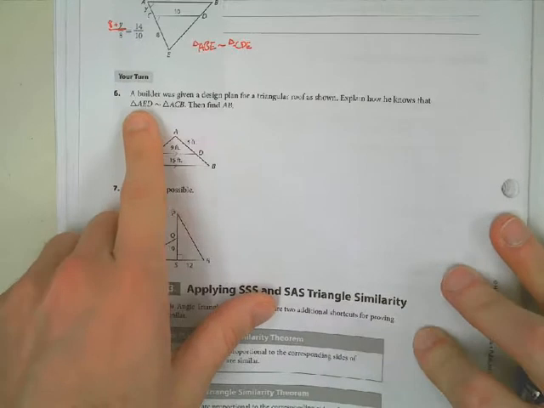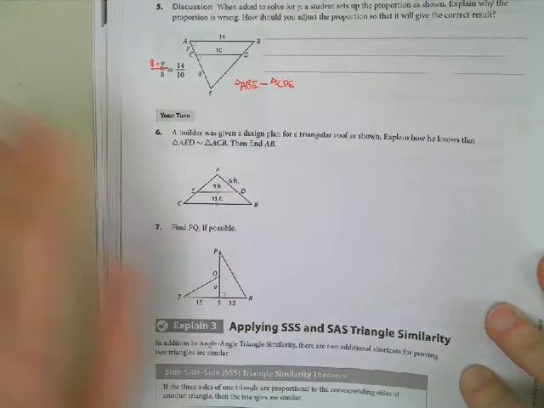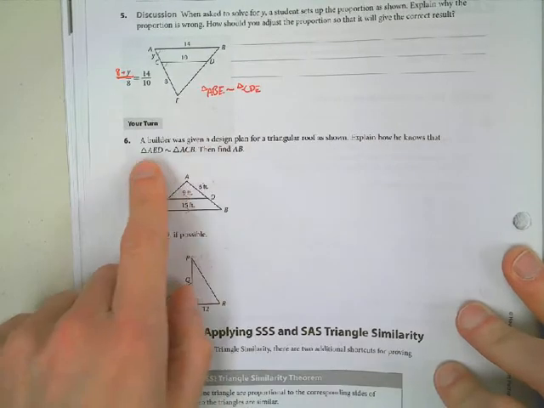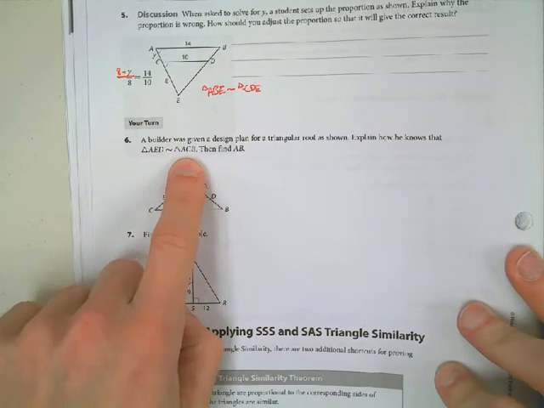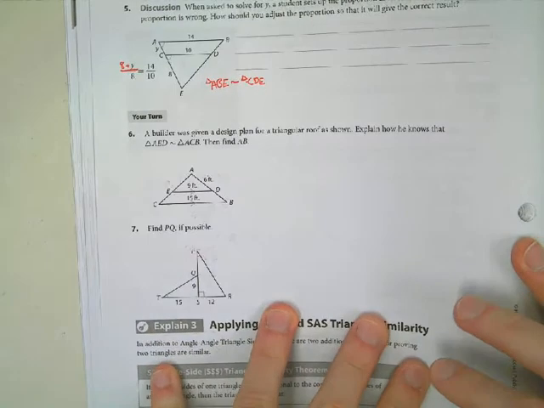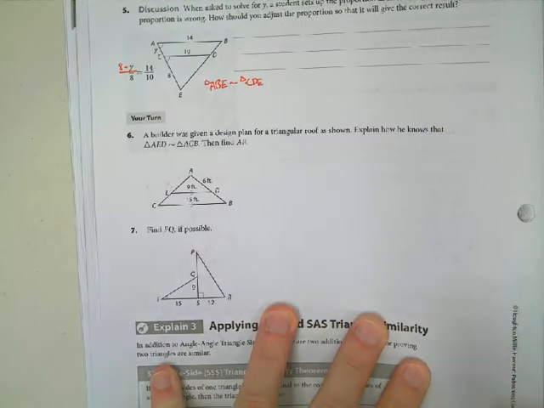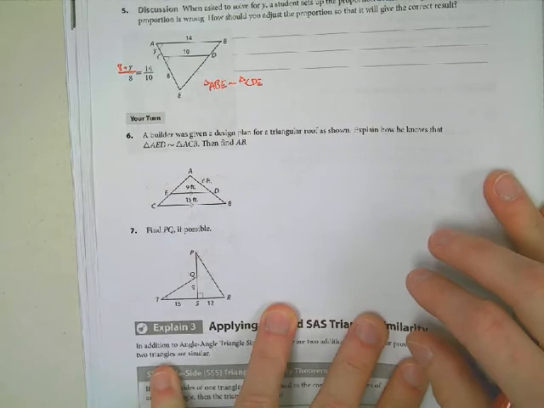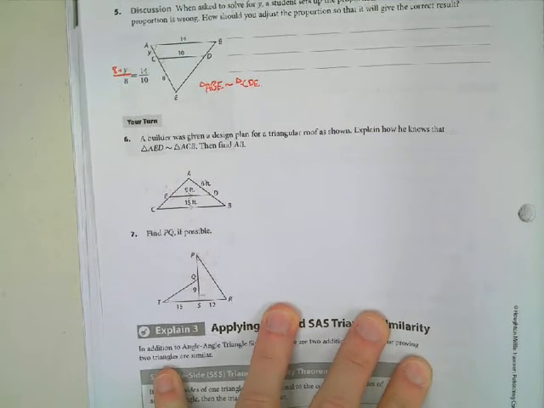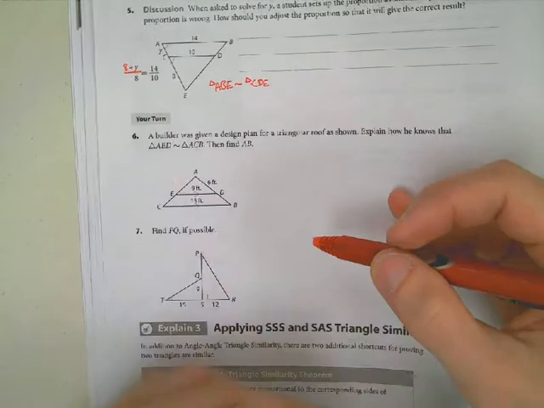So, let's take a look here at number 6, okay, and see how we do. So it says here for number 6, I'll zoom out a little bit. A builder was given a design plan for a triangular roof as shown. Explain how he knows that triangle AED is similar to triangle ACB, then find AB. Okay, so let's do this one here together. Maybe I'll have you guys try the second one, okay?